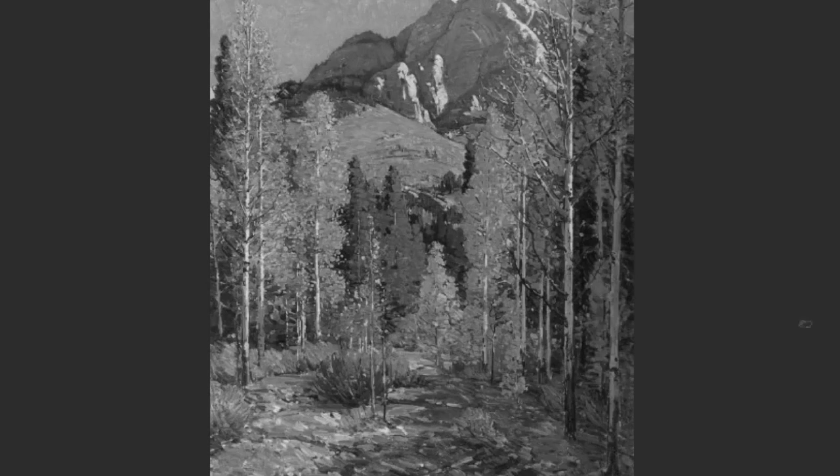The sky value here, the light on the mountain, the light on the trees, light on the ground, all pretty much the same value, which really flattens out the painting. It flattens it out in the black and white version.